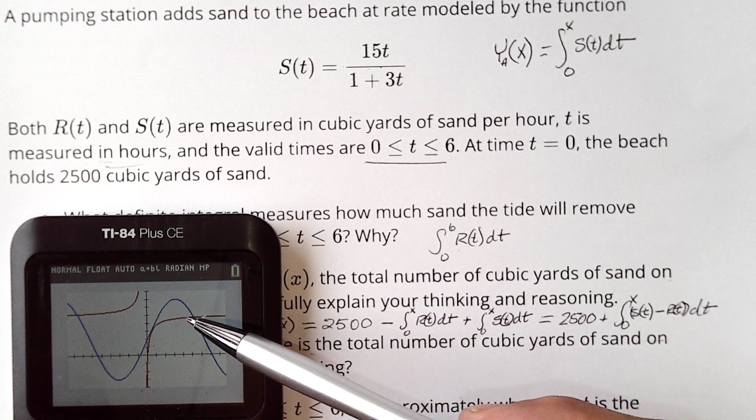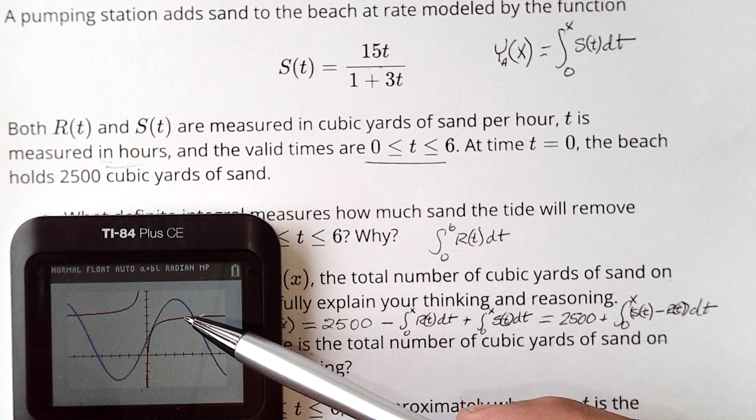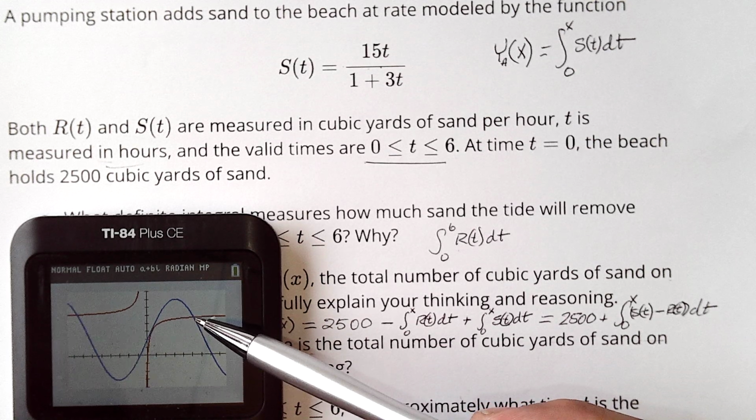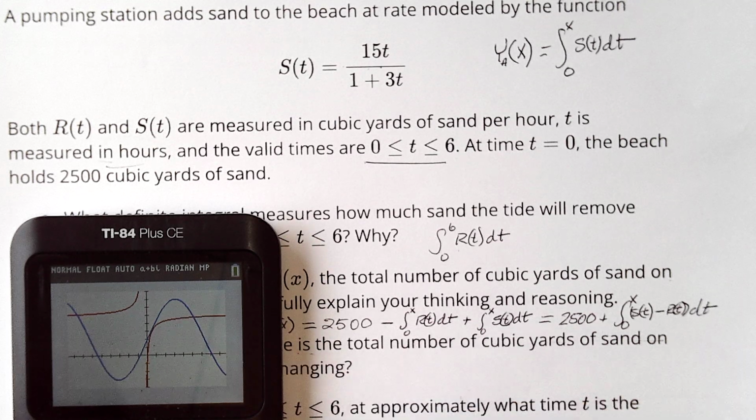And so this is the lowest. It's taking more away than being added all the way to here, and then it's going to start building back up because there's more added than taken away. So that's the point we want to know about.